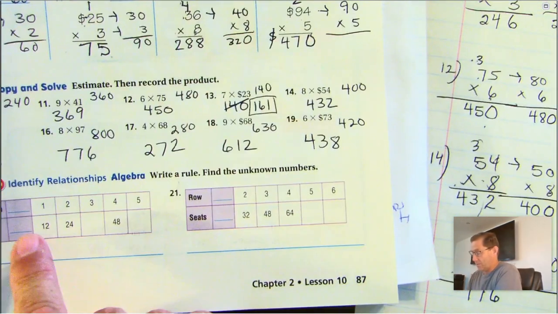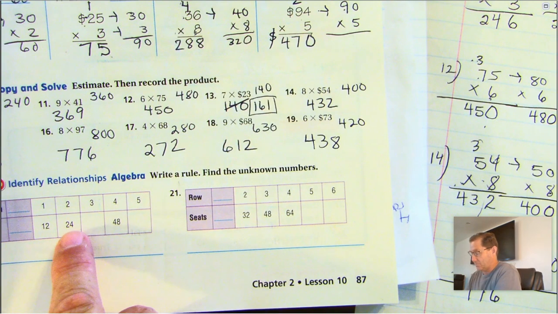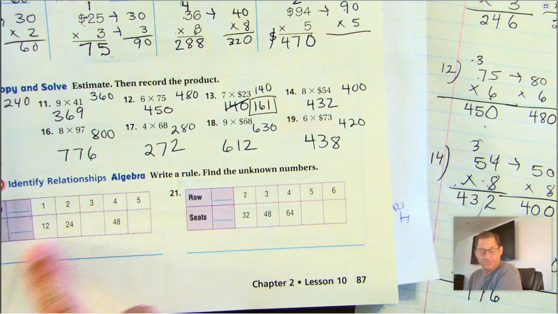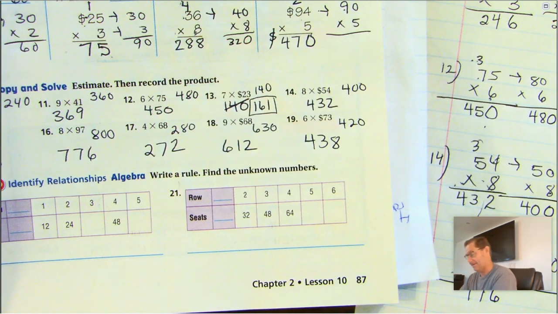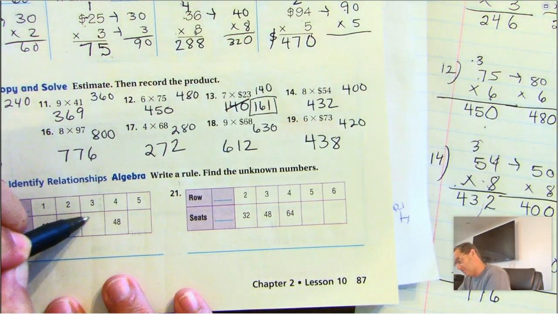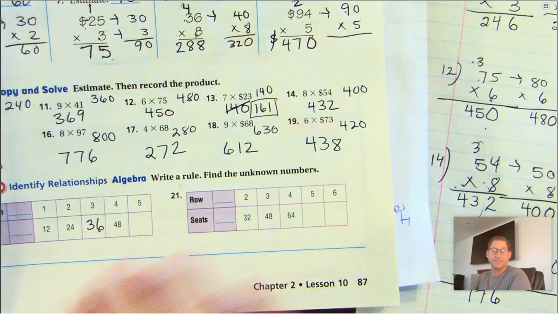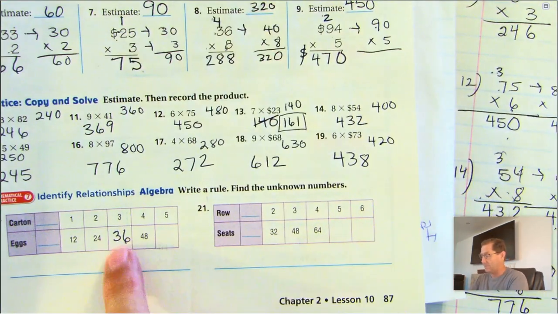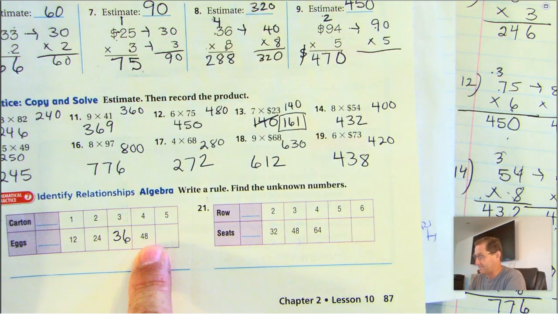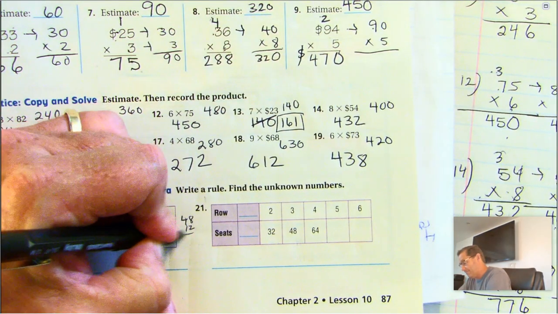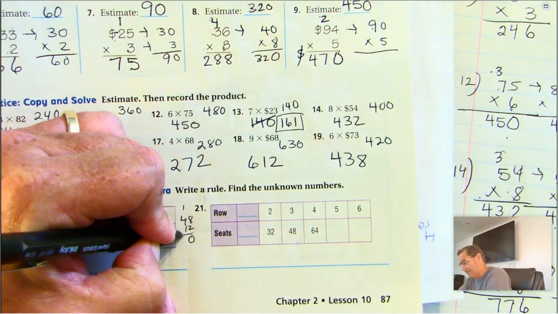And then this goes 12. 2 sets of 12 is 24. How much would be 3 sets of 12? 3 sets of 12 would be 36. 24 plus 12 is 36. 12 plus 36 is 48. And 48 plus 12 is 60.